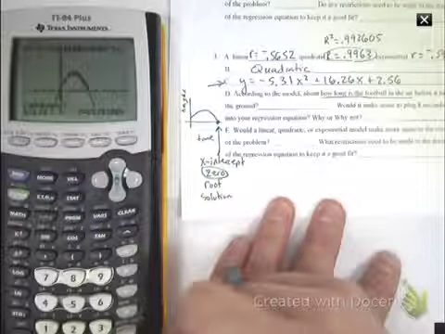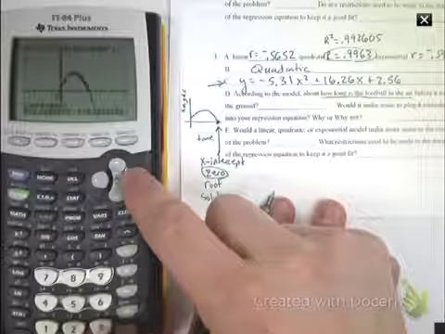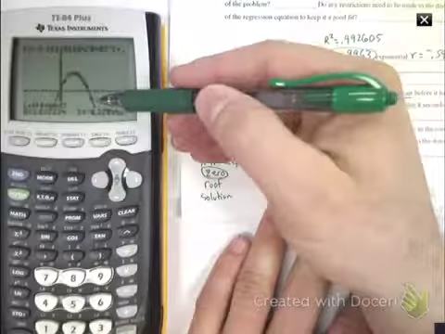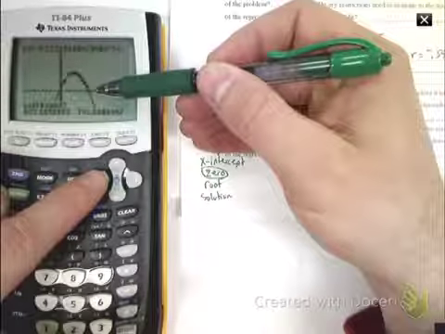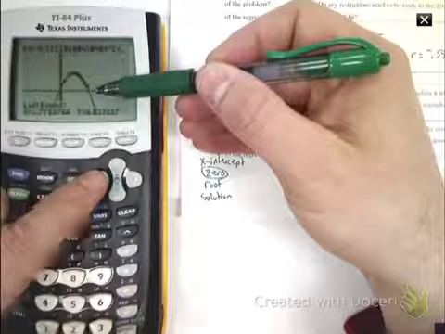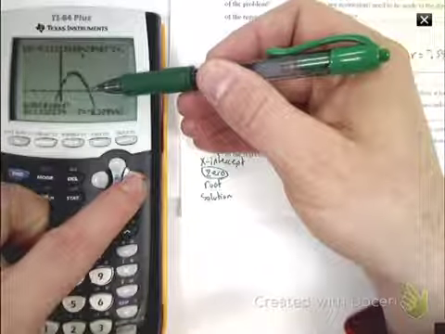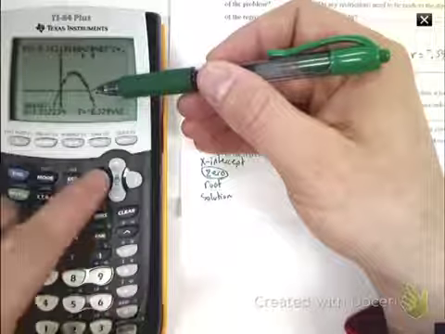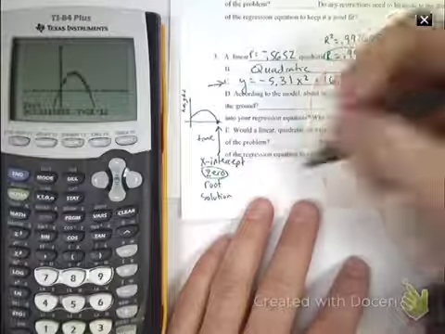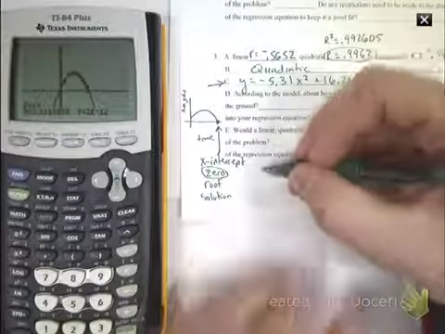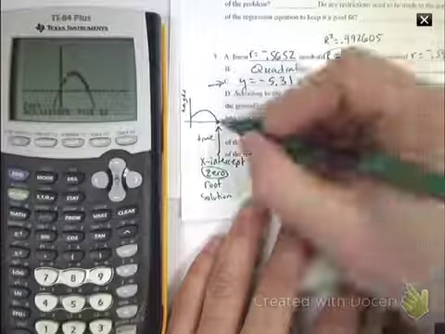And what it asks for now is to move your cursor. If you move your cursor over enough, you can see it right here. And I'm going to move it just to the left of this point, so I can press enter. Now I'm going to move it to the right of this point, press enter, and move it back to the middle and press enter. And that's going to give us an approximate 0, approximate x-intercept.